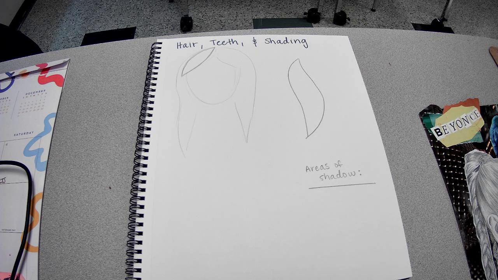Also, facial hair too. Sometimes, if it's a guy, there's a beard or a mustache, so I'll go over that. But if there's a specific type of hair that you just can't get and you need my help, I can help you with that. You'll just have to ask me.